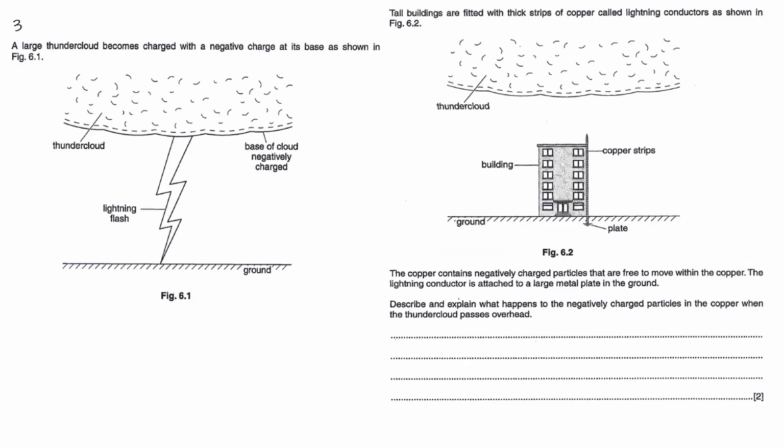A large thundercloud becomes charged with a negative charge at its base as shown in figure 6.1. Tall buildings are fitted with thick strips of copper called lightning conductors as shown in figure 6.2. The copper strips contain negatively charged particles that are free to move within the copper strip itself. The lightning conductor is also attached to a large metal plate in the ground. Describe and explain what happens to the negatively charged particles in the copper when a thundercloud passes overhead.